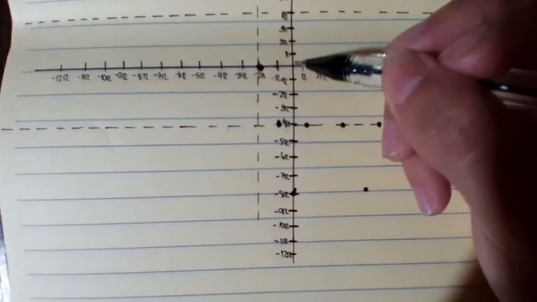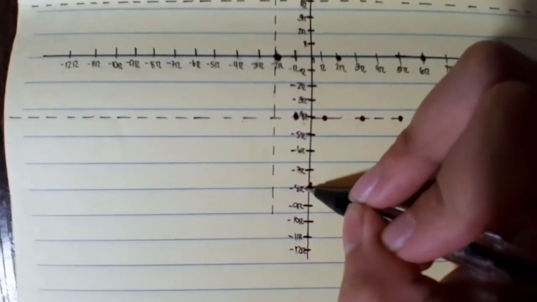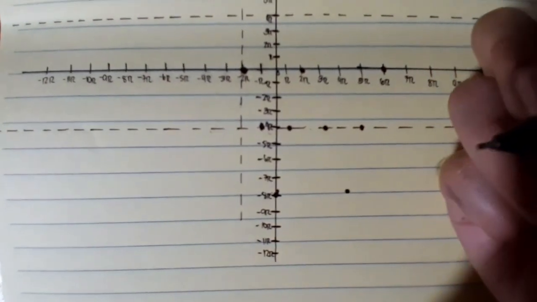Next is third dot natin is yung 0. 0 nakatapat tapos dito sa negative 8 pi. So, ito yung third dot natin. 0 and negative 8 pi.